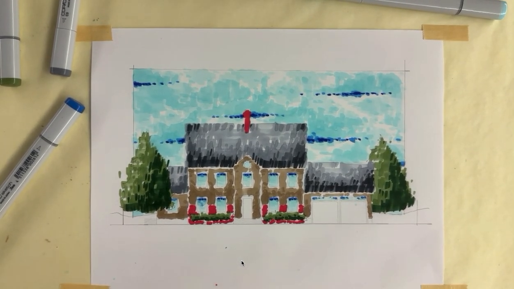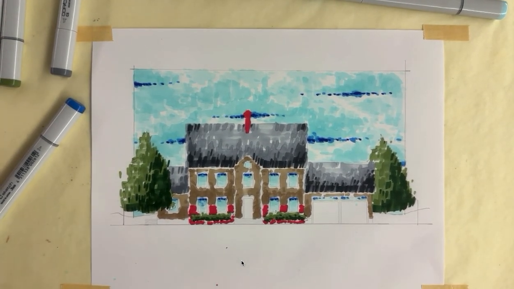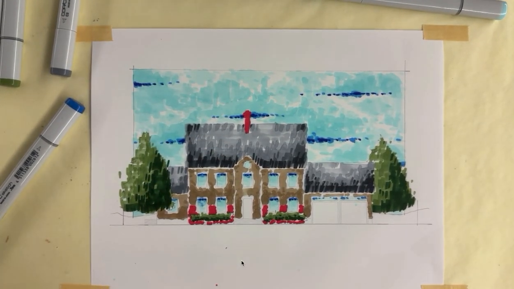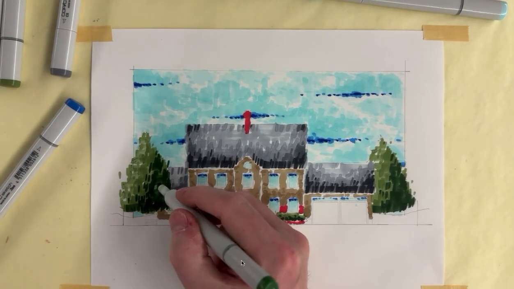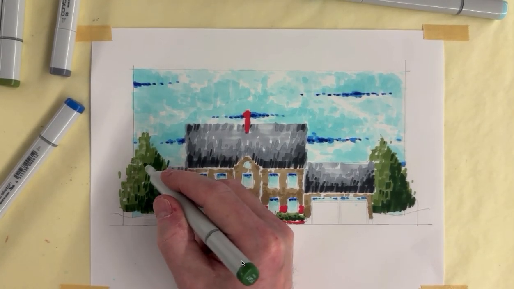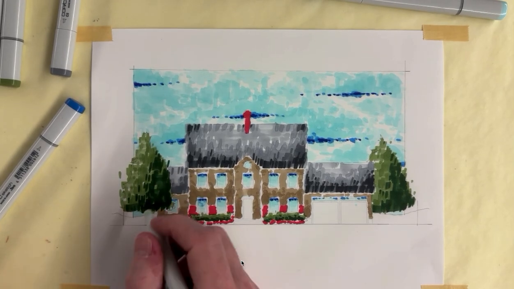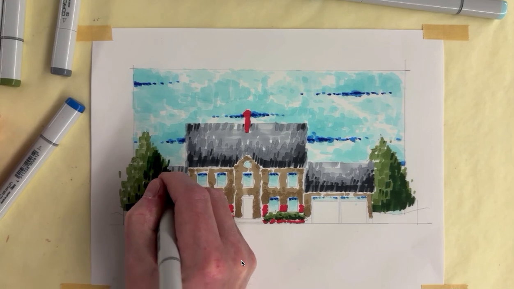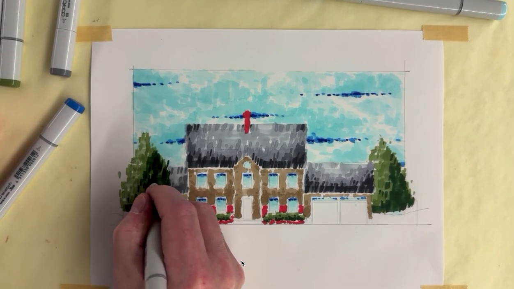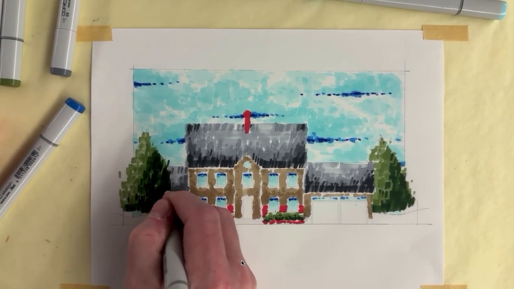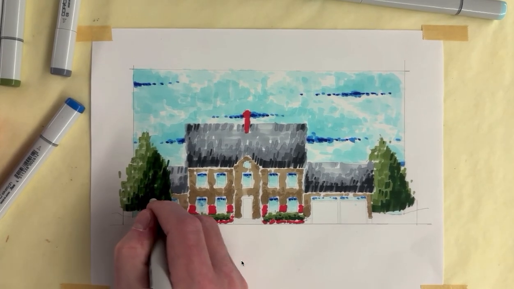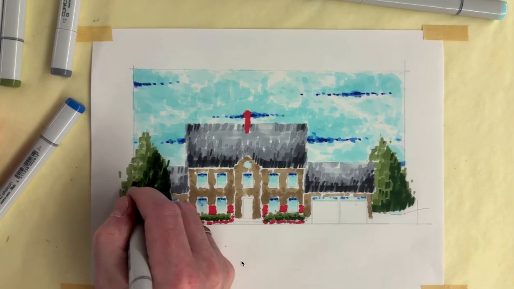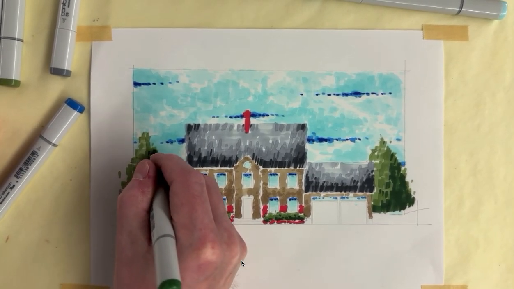All right, the trees, what I want to do is I want to take my medium, my moss green, and I want to try and soften the edge between my dark green and my medium green. So I'm basically just working halfway between them with my medium green and going all the way back to get a third layer in there.